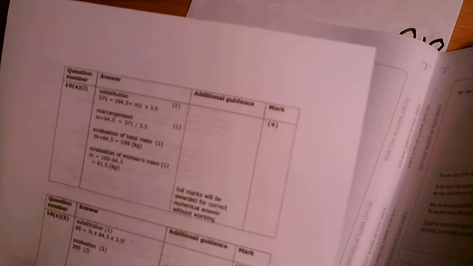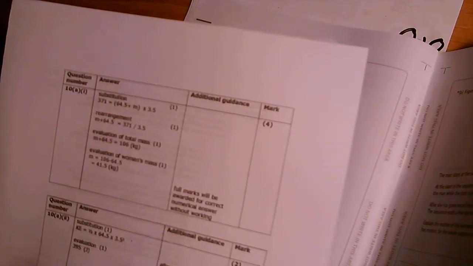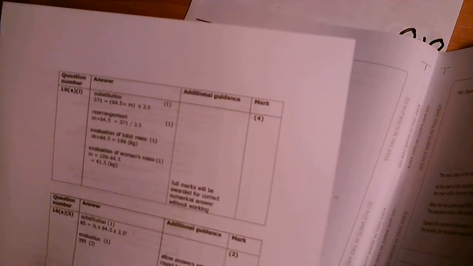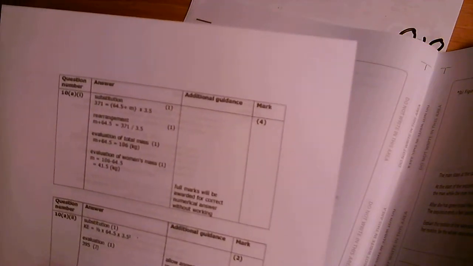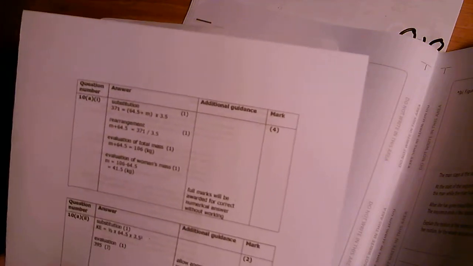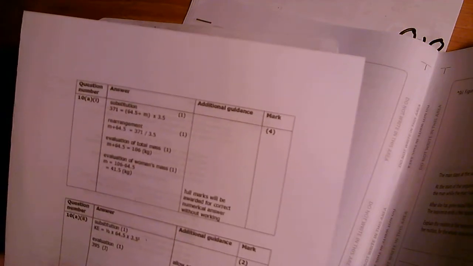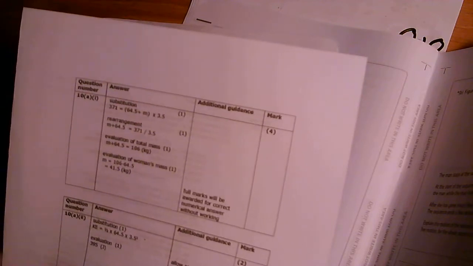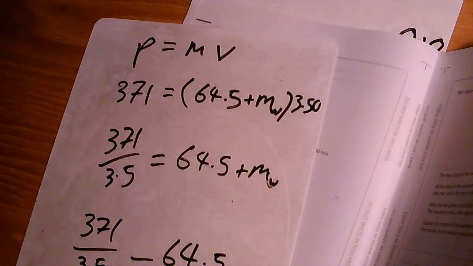There is the mark scheme there, your 4 marks there. If you got the right answer without working, you got all 4 marks. But you're playing a dangerous game, because if you've got any of the calculations wrong at any stage, you would lose all 4 of your marks if you just put an answer and it was wrong. So do make sure that you include your working every single time.